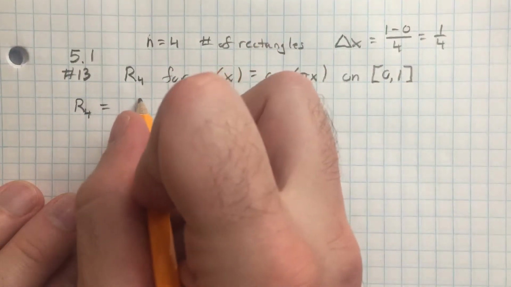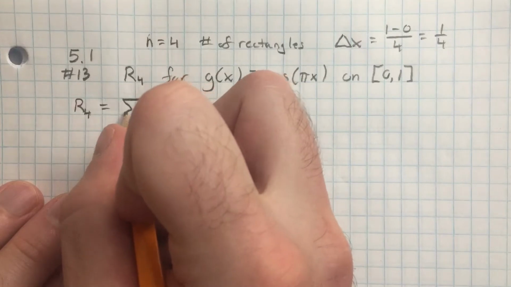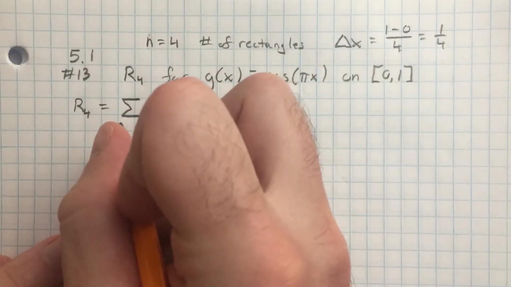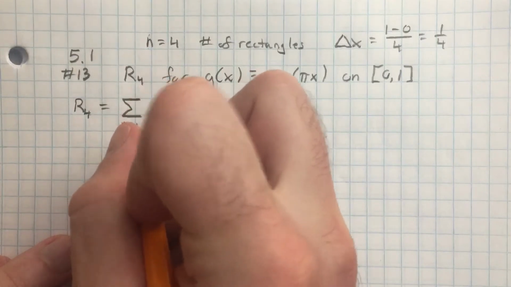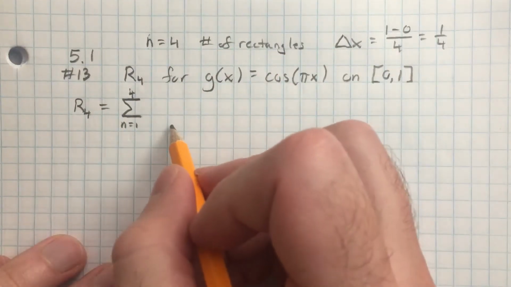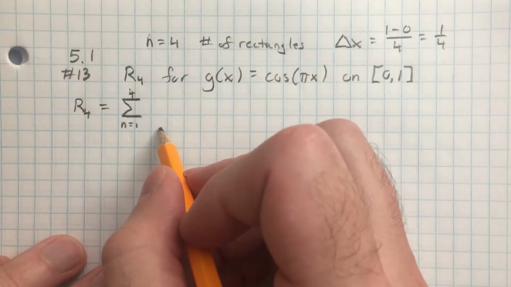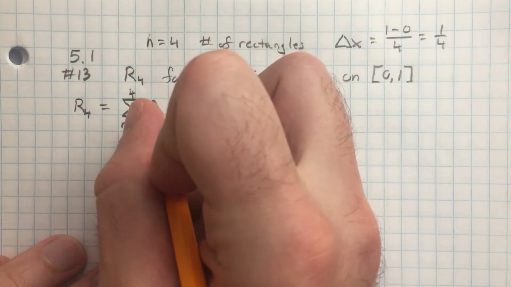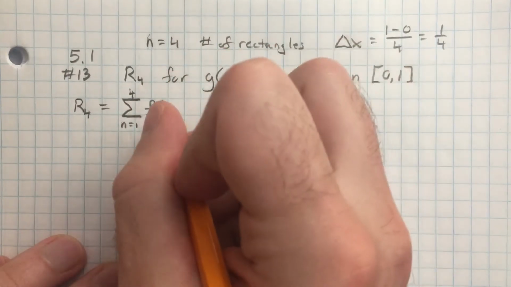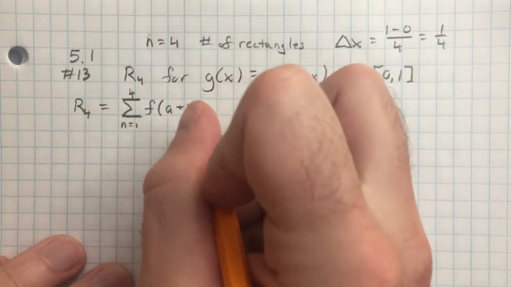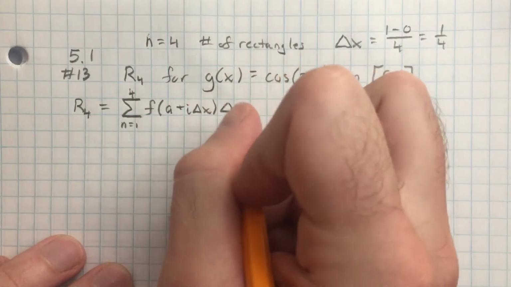The abstract form I wrote earlier, the formula for the right endpoint, was the sum from i equals 1 to 4, because in the right endpoint formula you've already moved 1 delta x in to get to the first right endpoint of the subintervals. So you would have f of a plus i delta x, times delta x.